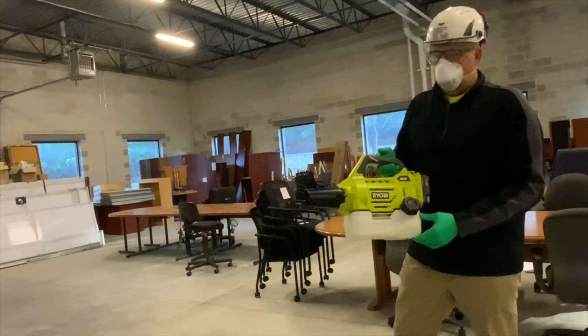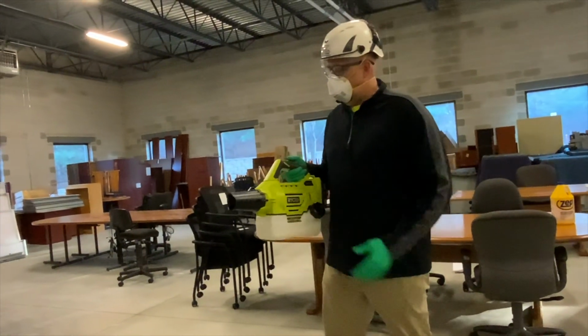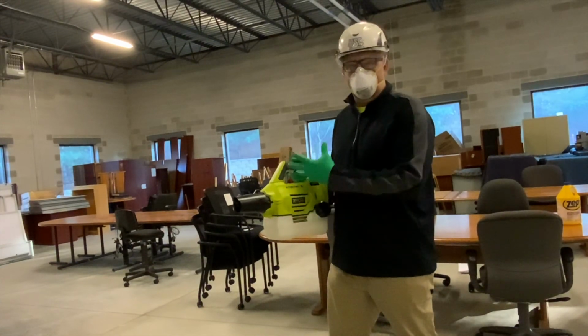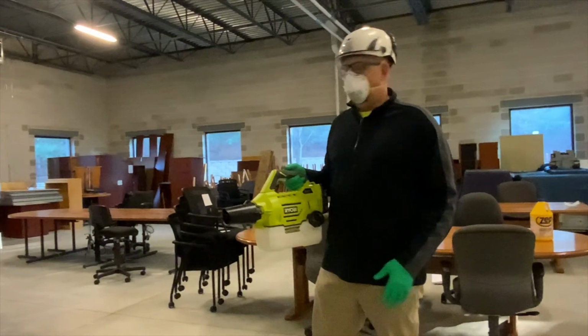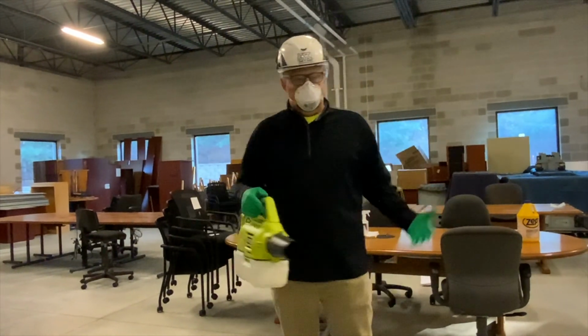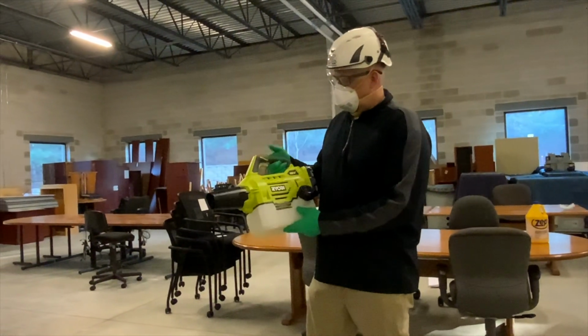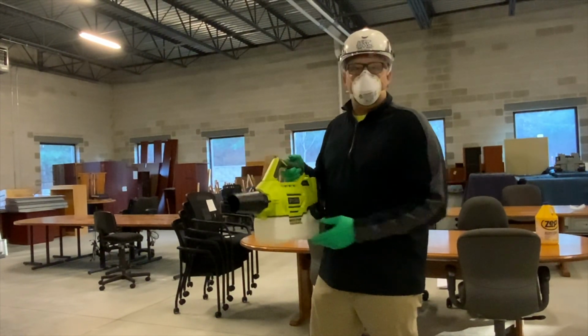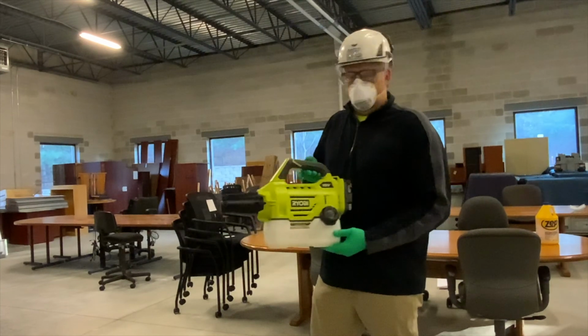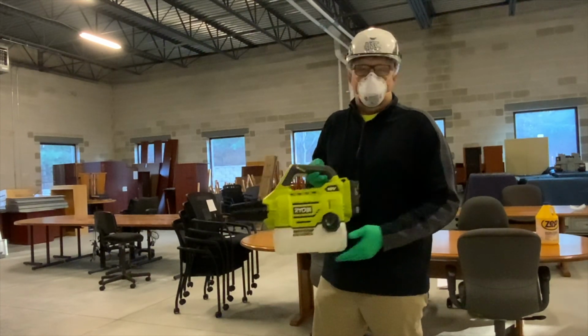So at the end, I don't know if you've noticed, I let go of the trigger. It seemed like the unit was still spraying for about 6-7 seconds afterwards. Just be mindful of that, that you don't pull the trigger and just start to move it. So get used to this, get acclimated with it, read the manufacturer's instructions, and we'll go into a little more detail about PPE and some other things.